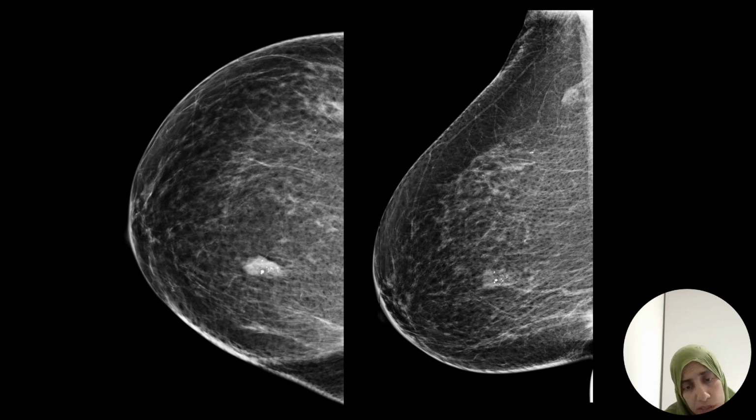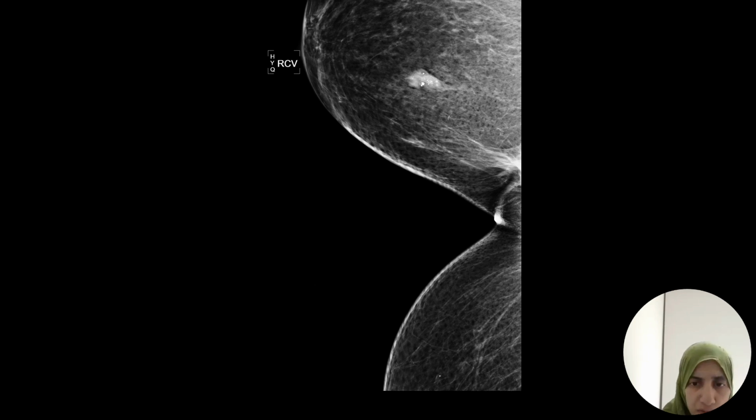Here is a case where we didn't see the cleavage. Partially you could see a lesion here. This is a benign lesion which has been stable from before. The inframammary fold was not included, but probably there was something cooking here. A cleavage view was asked for, and you can see that the lesion is here, and it's a cancer as well.